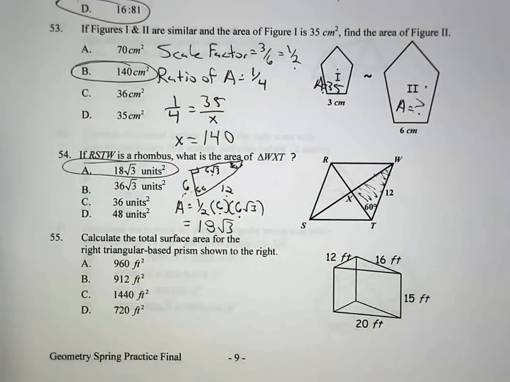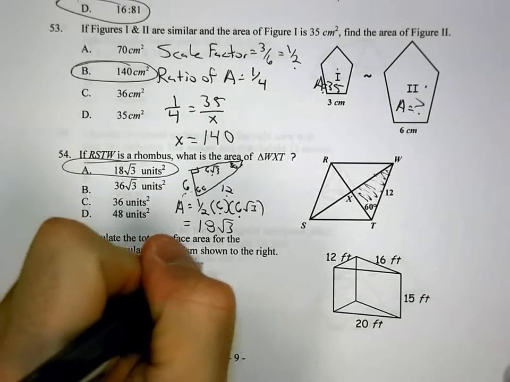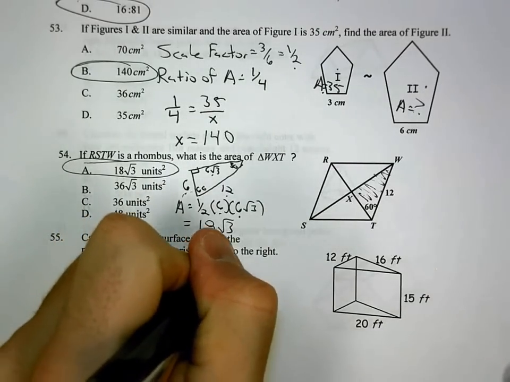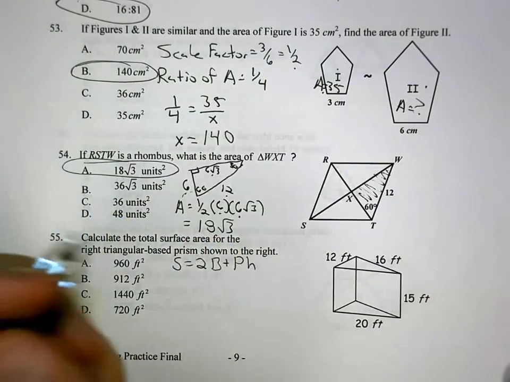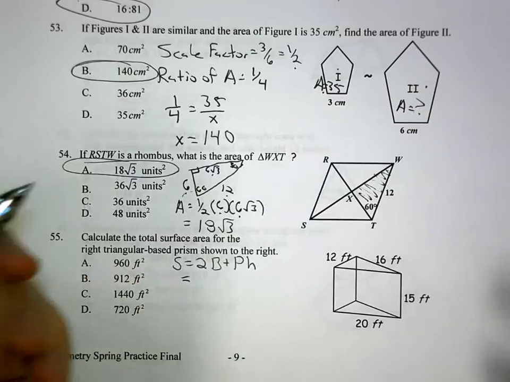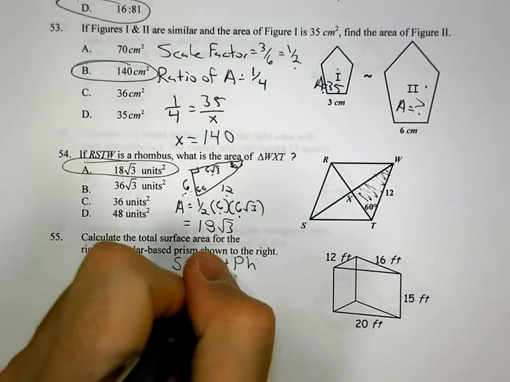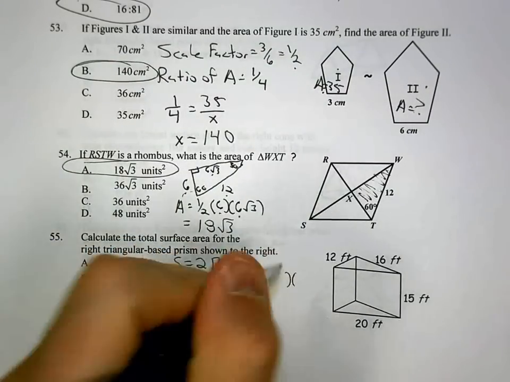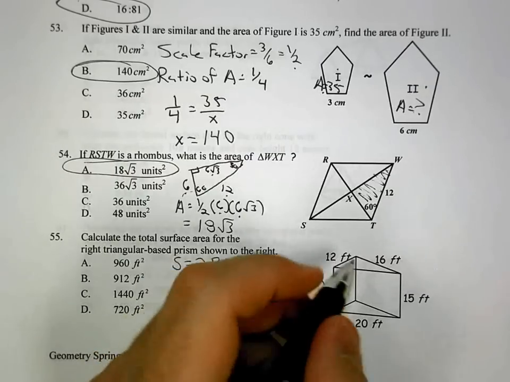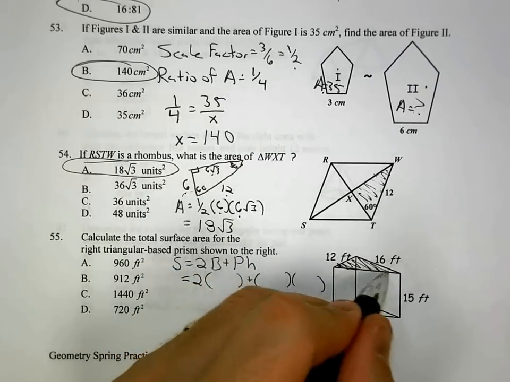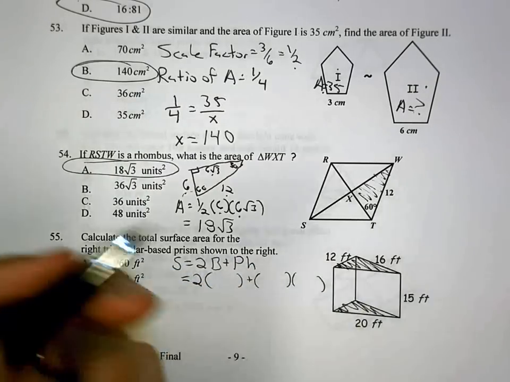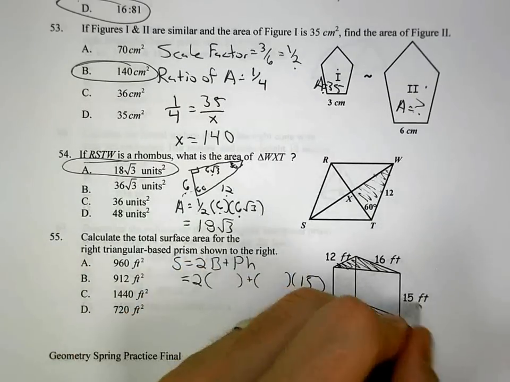55. Total surface area of our triangular-based prism. Surface area, our formula is 2 times the base area plus perimeter times height. Let's get the easy parts knocked out first. So, the perimeter, other than that, the height. The height of this prism. Well, these are our bases. The height is the distance between them. It's 15. So that's taken care of.